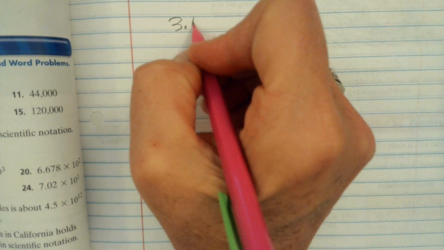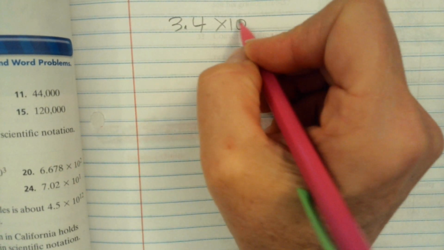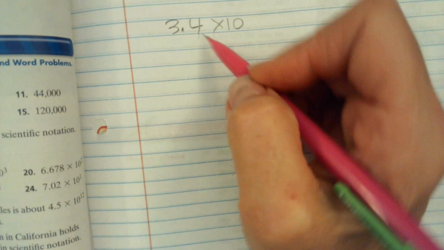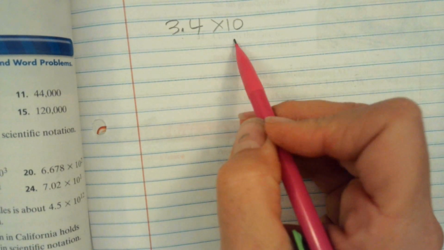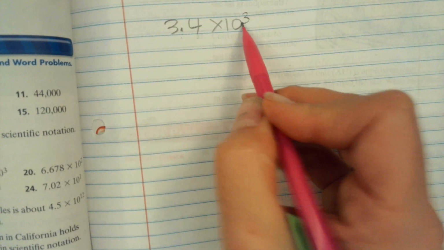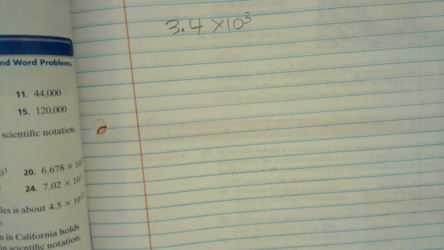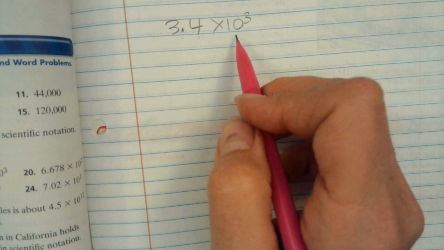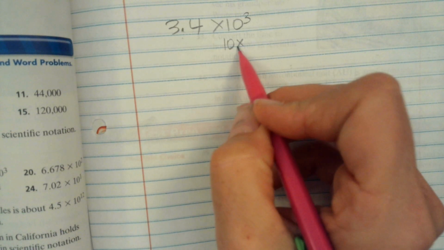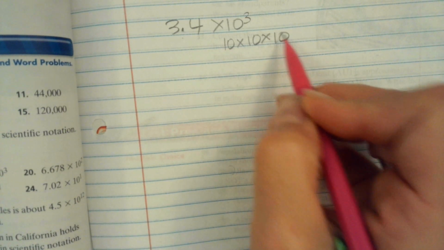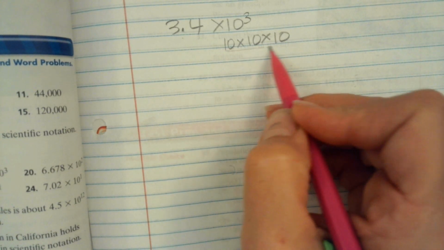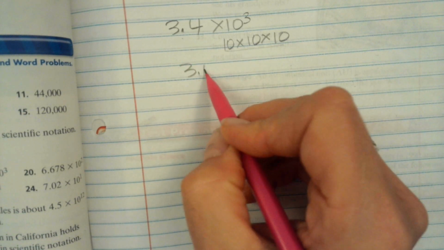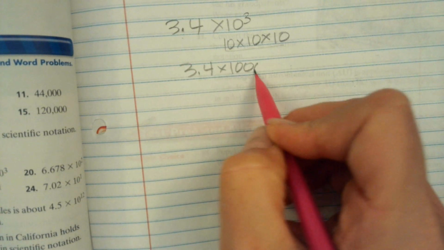All right, so if I had two numbers like this, 3.4 times 10 to the 3rd power, you could either figure it out by saying this is 10 times 10 times 10, which is 1,000. So 3.4 times 1,000.